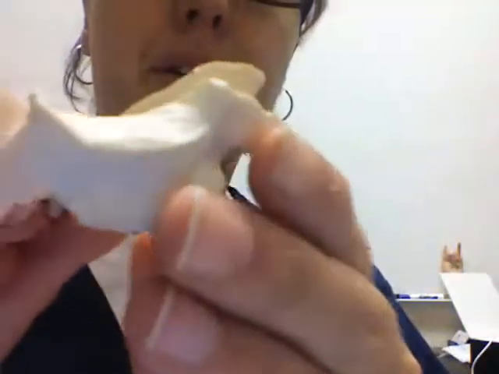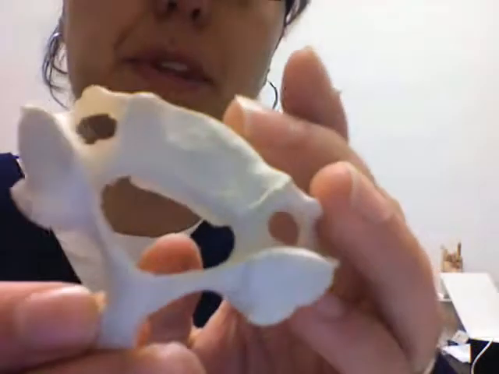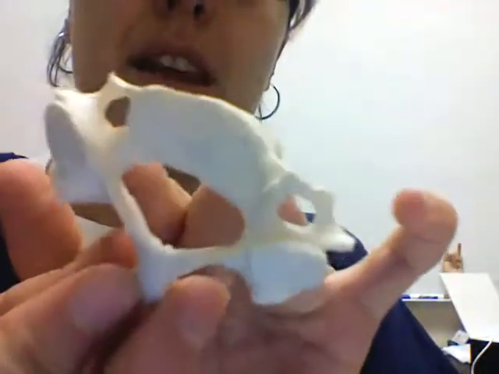So in this tutorial, I'm going to talk about some specific vertebrae, and we're going to start with the cervical vertebrae. There are 7 of them. They are the smallest and most delicate. They have a couple of qualities. One is an extra set of holes.